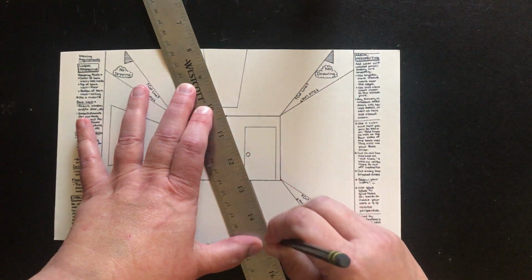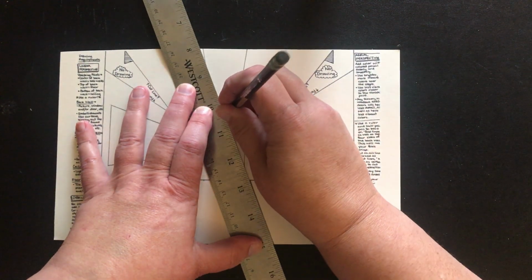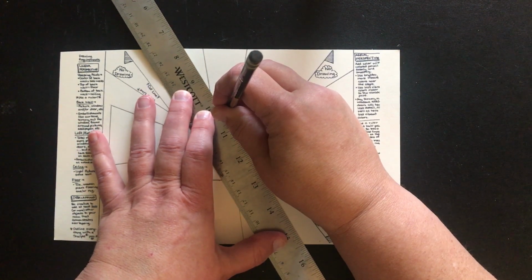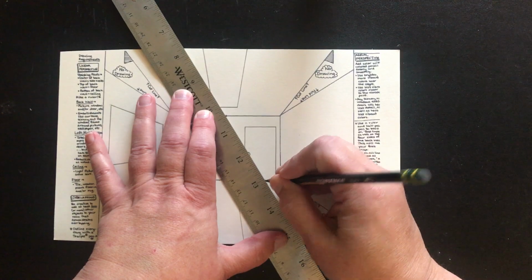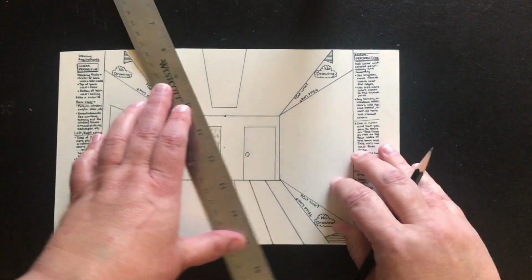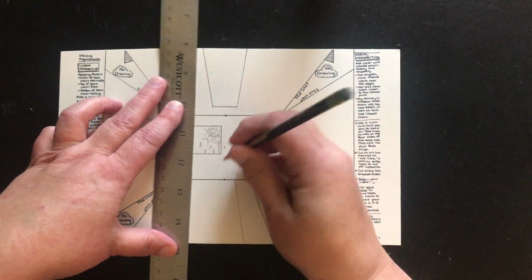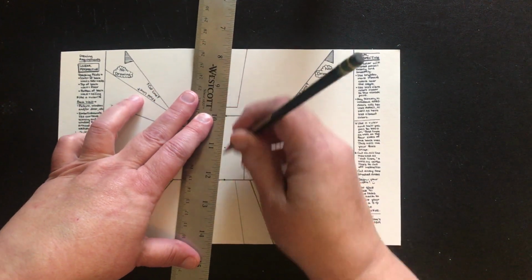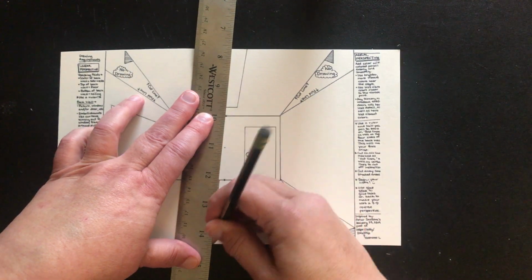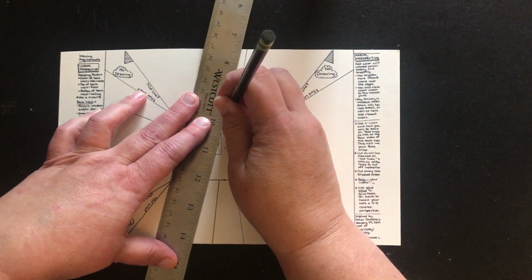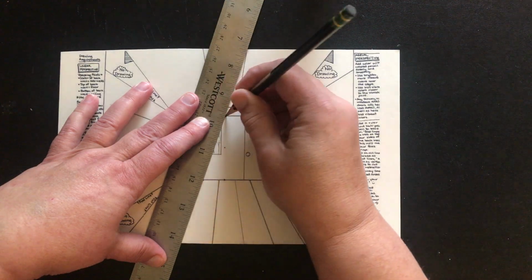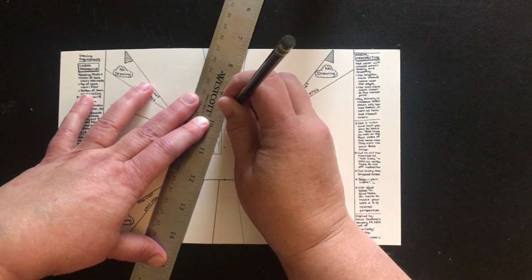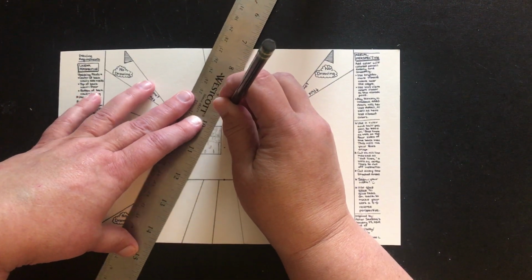Then I would come to my floor and draw that off. Again, I'm going to pivot up here at my vanishing point at the top of the back wall. I'm going to line up with my mark and draw that line off. I'm going to just continue doing that across the bottom of my floor, lining up to that top vanishing point. You can see my technique is I put my pencil point there and I pivot, and then I just draw it in.